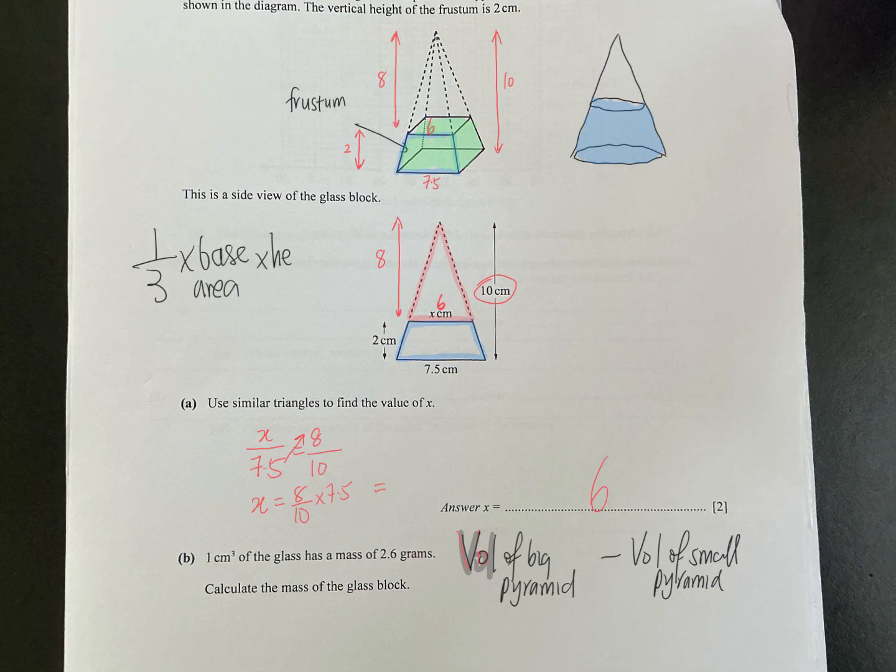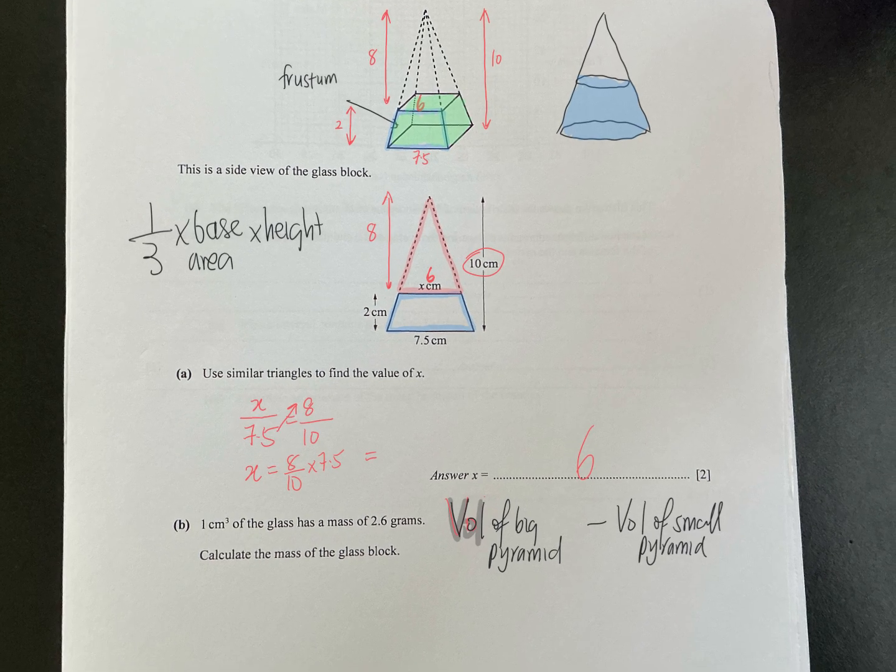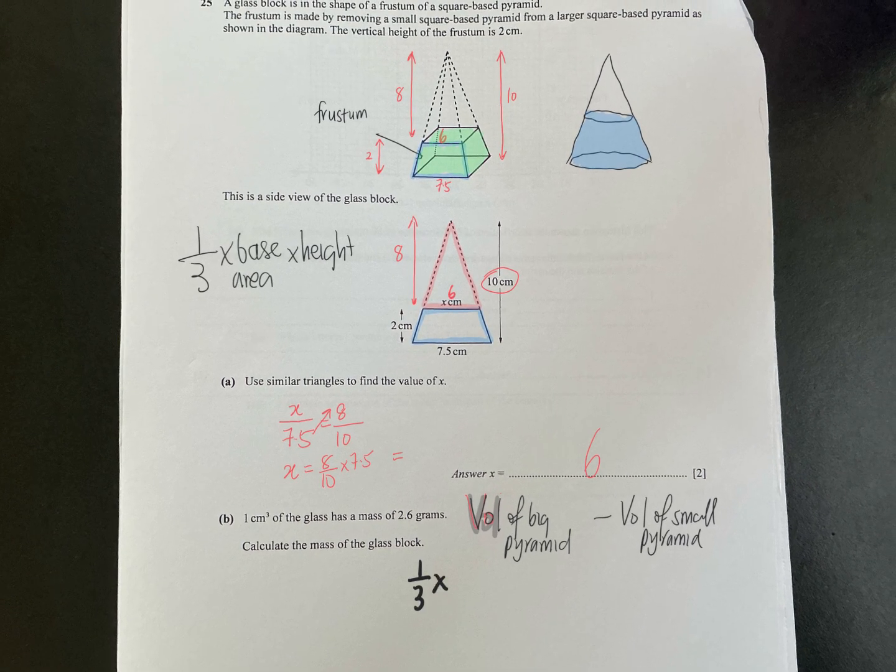This is the standard formula. So big one is 1/3. My base area is the square of 7.5 times 7.5. My height is the full height 10. Small pyramid 1/3. My base area now is 6 by 6. And then my full height is 8.